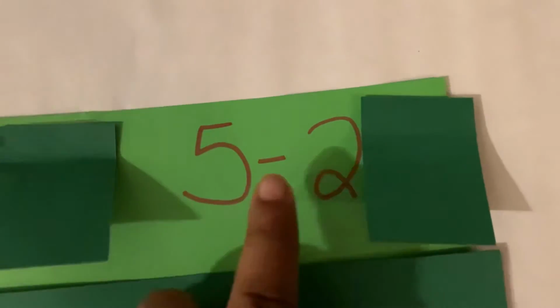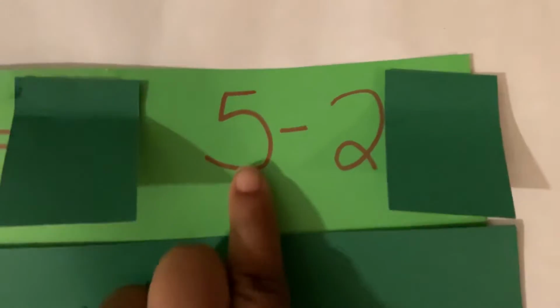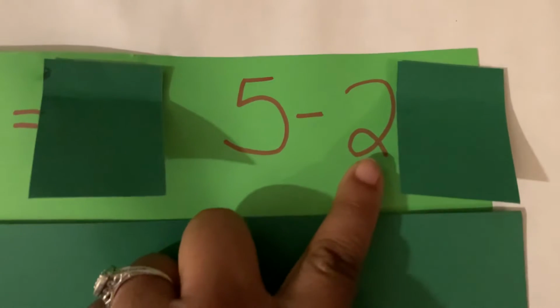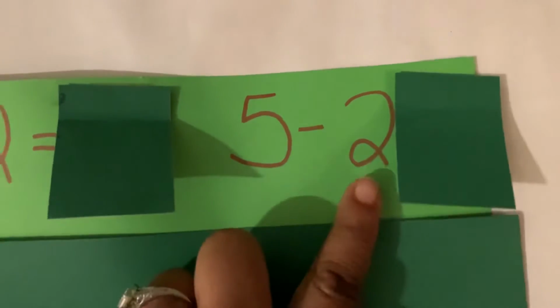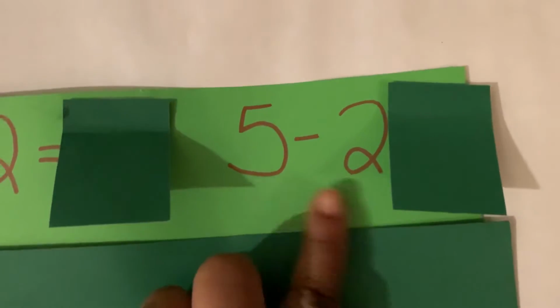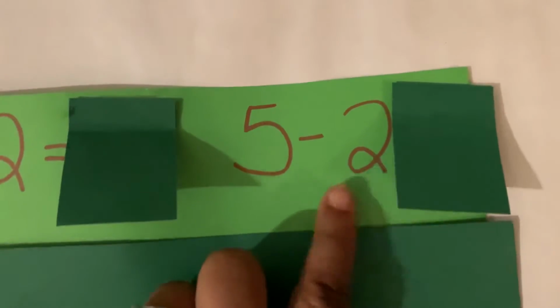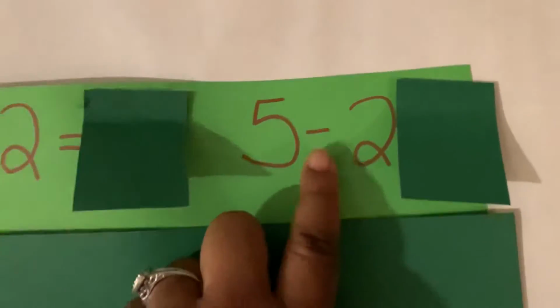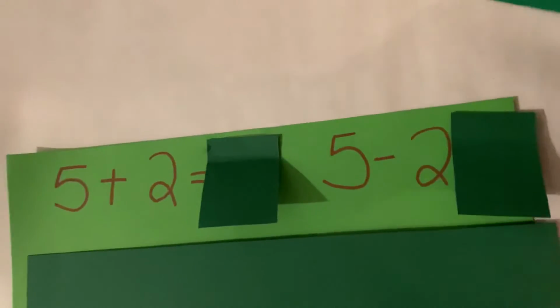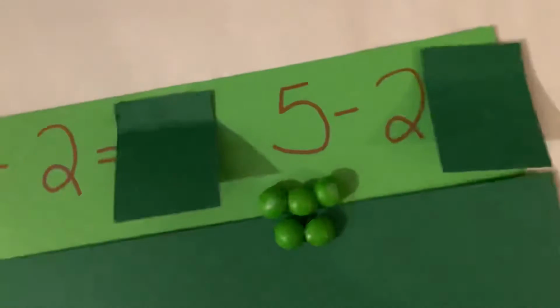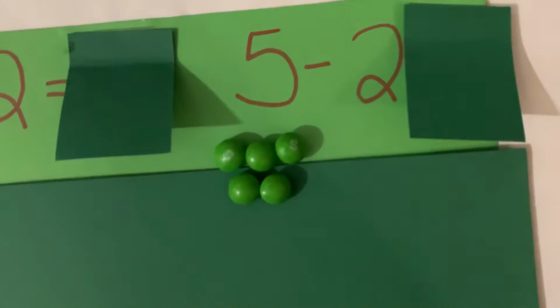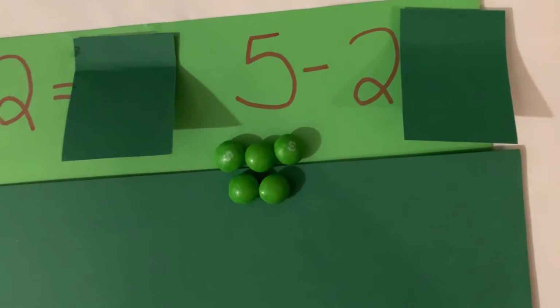Okay, so let's look here. Here we have 5 minus 2, or 5 take away 2, or 5 decreased by 2. You can use any one of those keywords. We're still going to do the same operation. So let's start with 5 green. And again, we're taking something away. So we don't even need another color Skittles because we're not adding, right?